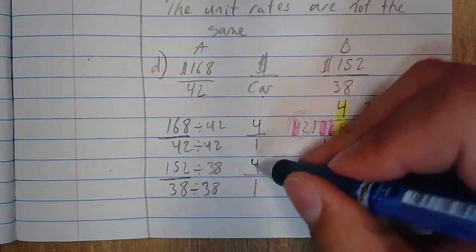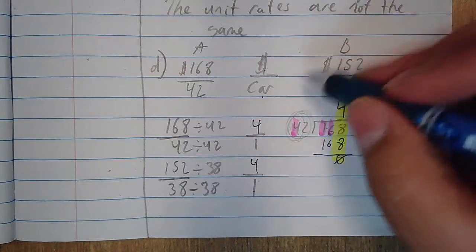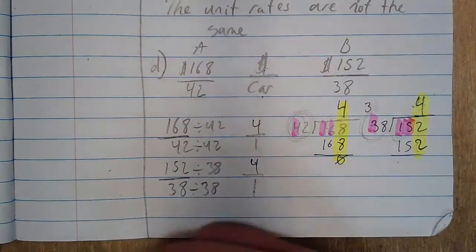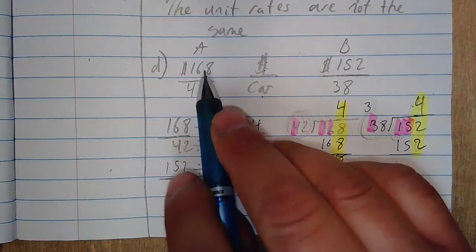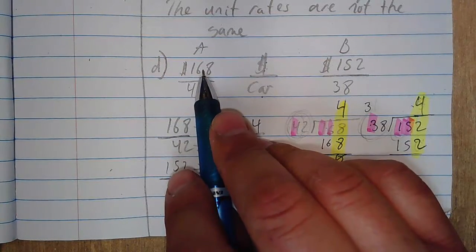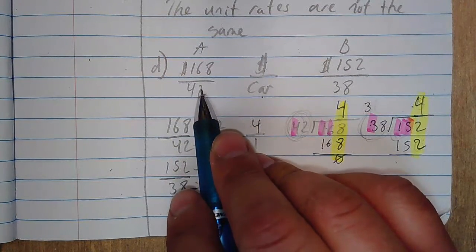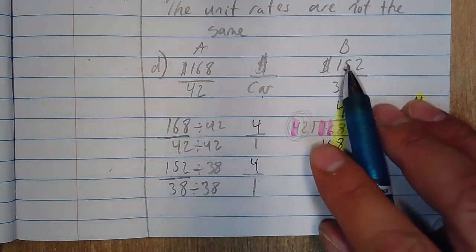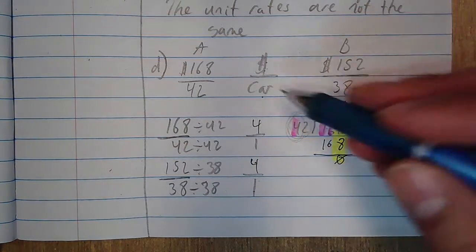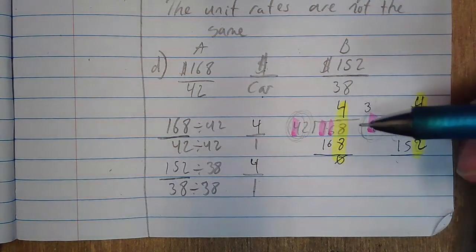$4 per car. The same relationship. For every car, you get $4. So they made more money because they washed more cars. But the rate's the same. Maybe if they had more time, they would get the same amount. Who knows? But they ended up getting the same amount per car.